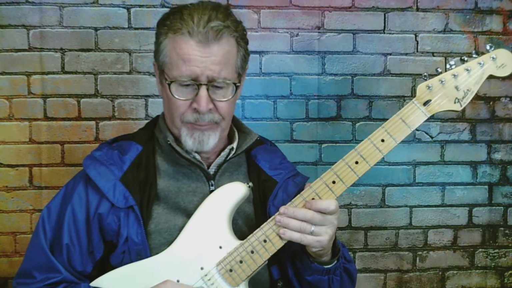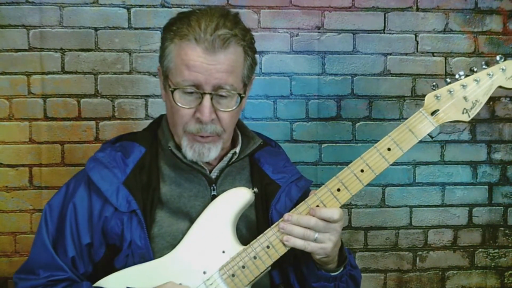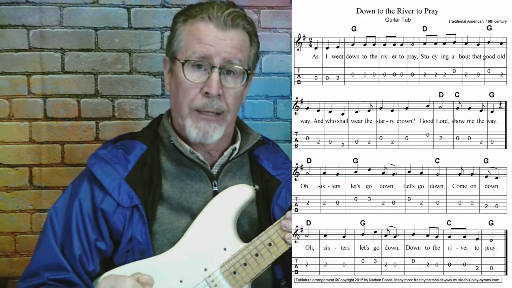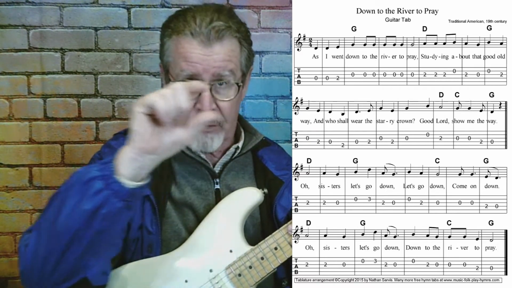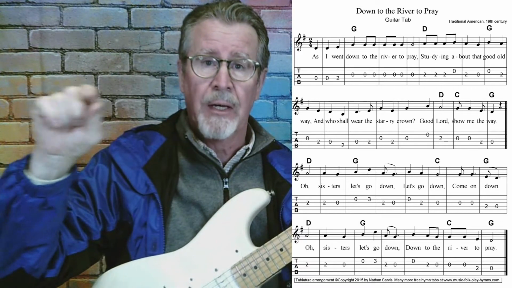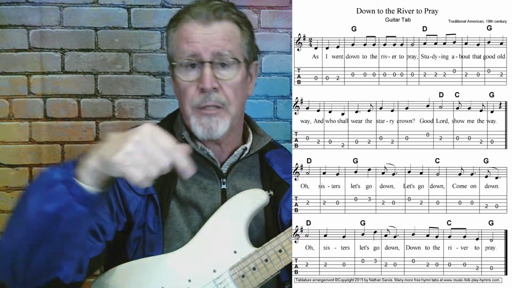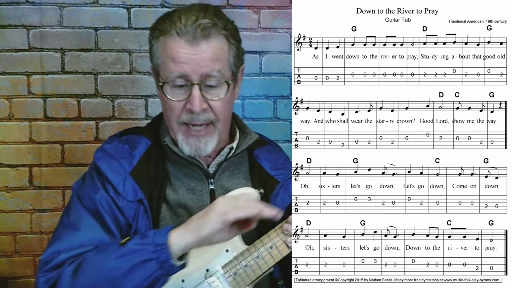Now, the next piece is a traditional gospel folk song, Down to the River to Pray. Again, we have both the notes in the staff, but also the tablature. For this printout, you would have to look at the notes in the top line, with the treble clef, to see if it's a quarter note or an 8th note or a half note. There's no notation of that on the tablature.